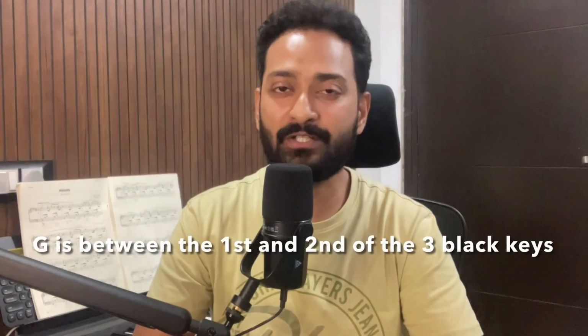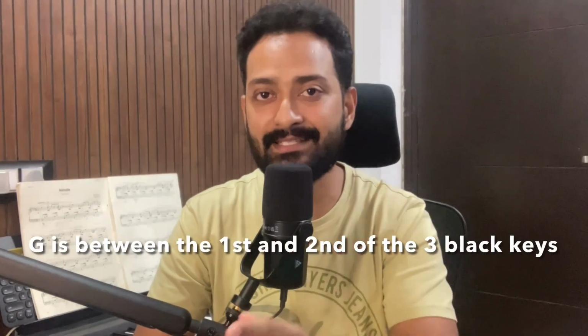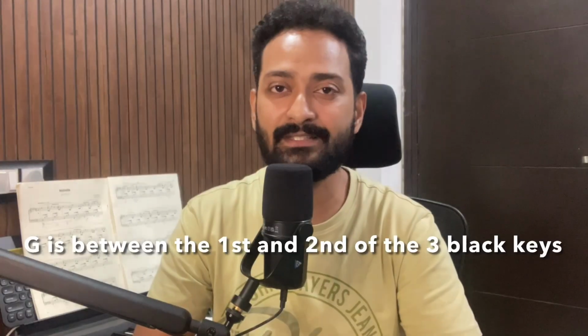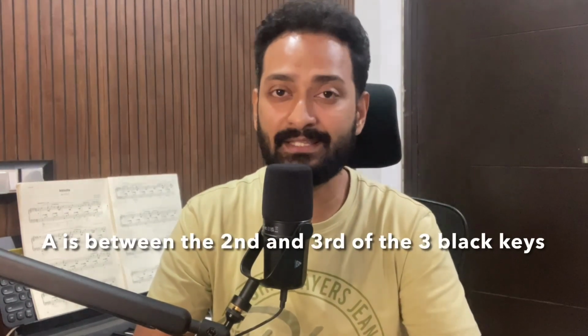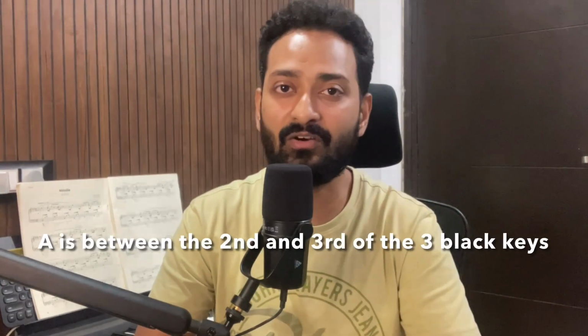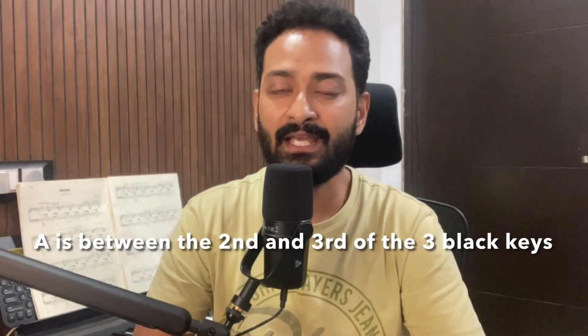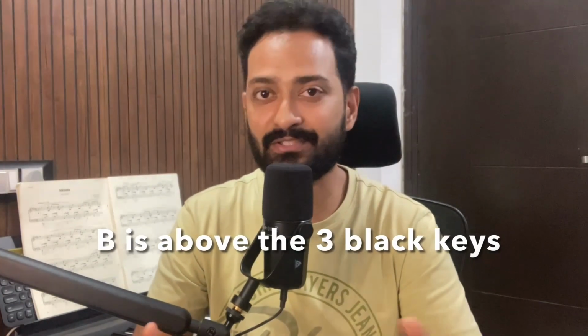G is between the first and second of the three black keys. And letter A is between the second and third of the three black keys. And last but not the least, B, which is above the three black keys. I hope that was very simple and it was much easier to find the letters directly and not count from any other note. Our next topic is finger numbers.